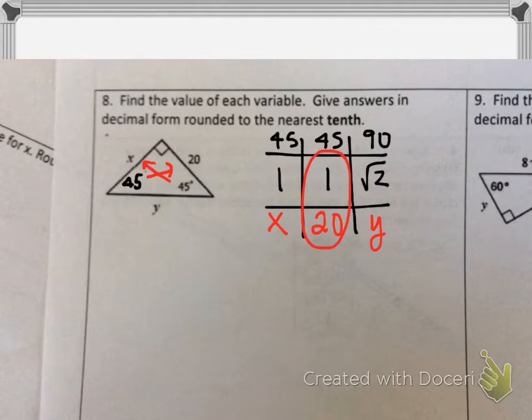Then we ask ourselves, starting with the top column here, the second one, what's our scale factor? 1 times what number would give us a new side length of 20? Well, this should be really easy. It's just 1 times 20. So my scale factor in this case is 20, so I'm multiplying all columns by 20. So in order to find x, I look at the column with the x, so that's this first column. So it's just 1 times 20, so x is 20.